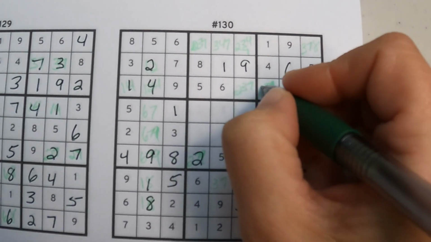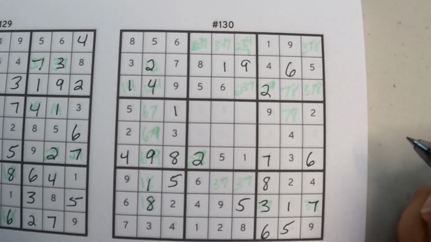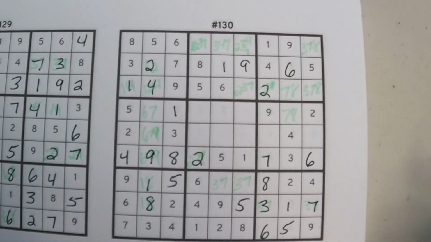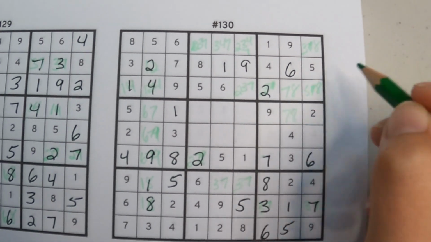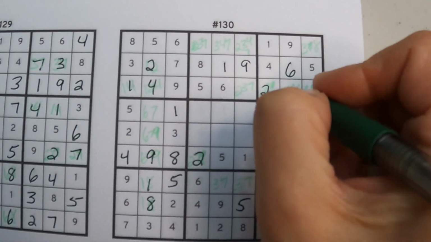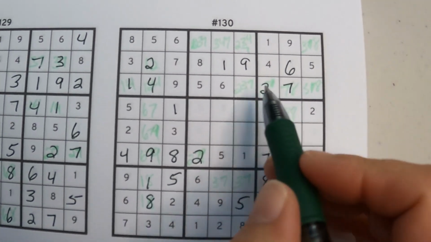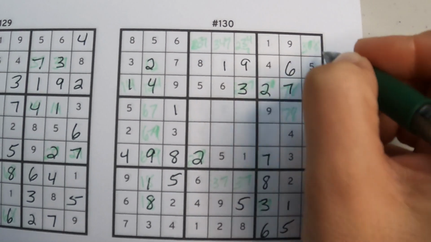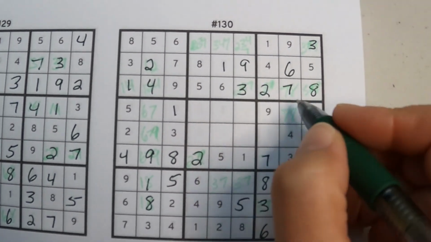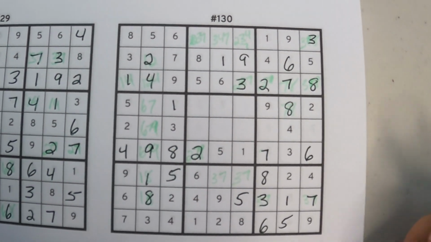So that 3 then makes this our 2. And this 7 means we can get rid of these 2 7s. So the only place the 7 can be in that box is here. So that 2 and 7 come over here, make this our 3. And that 3 makes this our 8, 3. And that 7 makes this our 8.